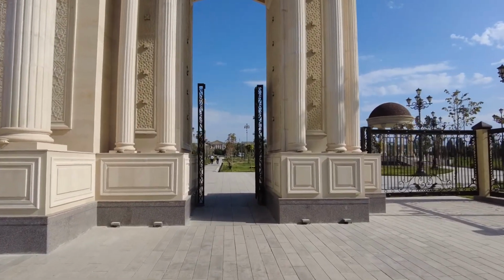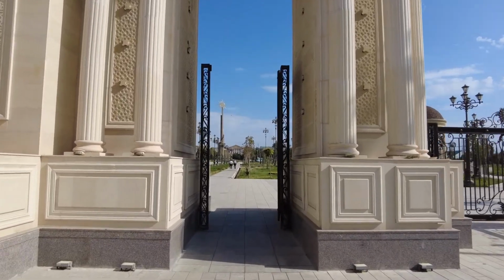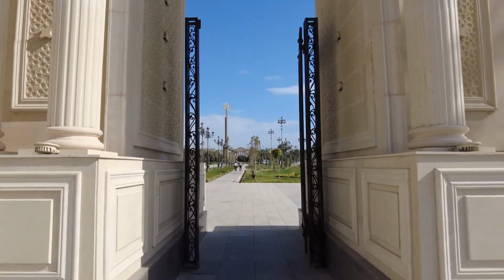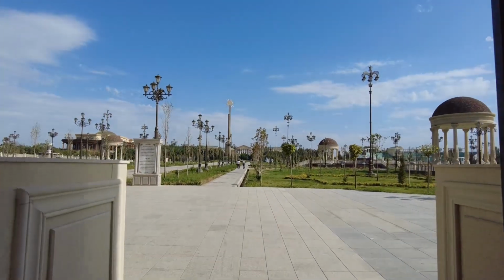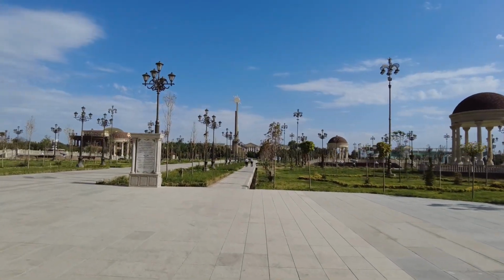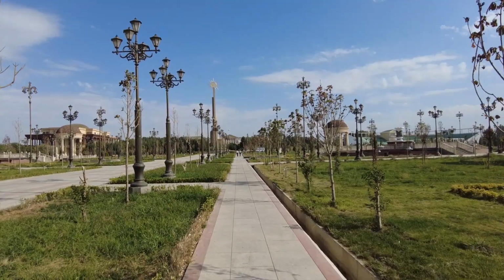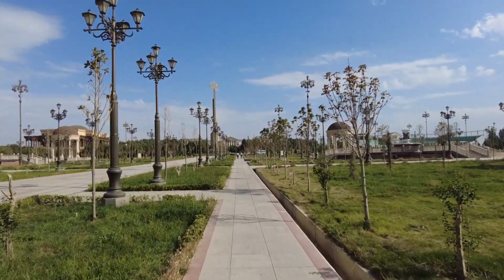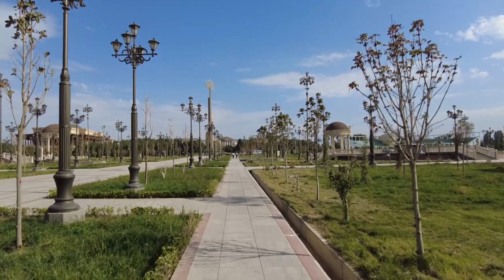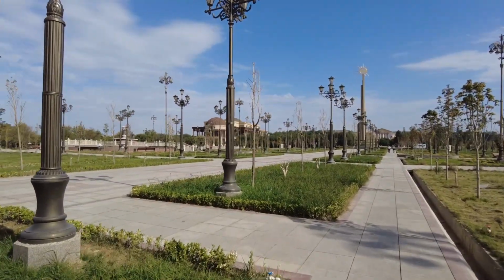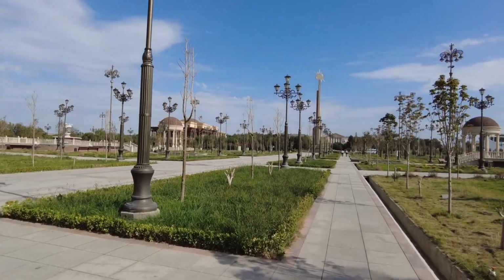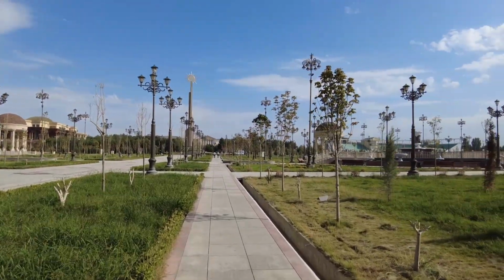Wow, you can see the building there. It was built to replicate St. Petersburg. Amazing. Now in front of Arbob Palace, there is a cultural and entertainment park, which is this one, which was just recently opened by the president of Tajikistan. Wow.